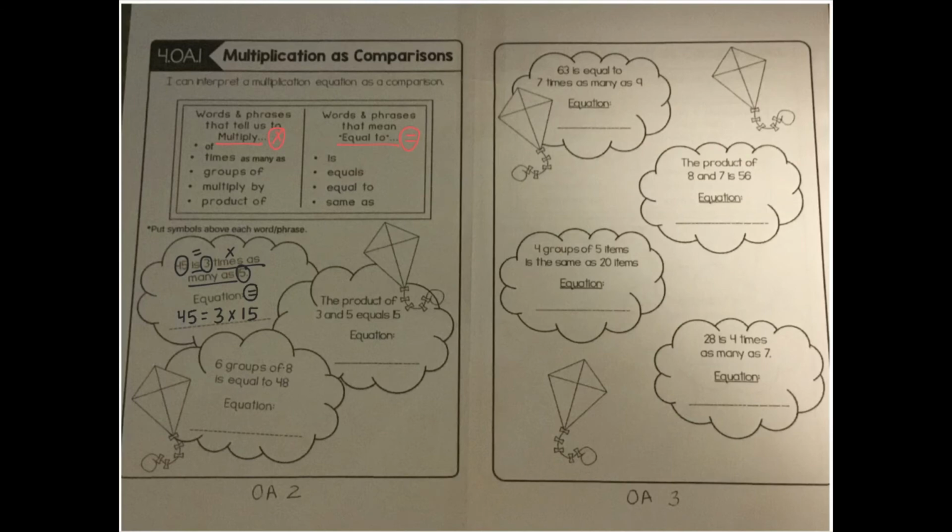Try the next one. The product of 3 and 5 equals 15. Product means we are going to multiply. We have 3, we have 5, we have equals, which means equal sign, and we have 15. So the product of means multiply, so 3 times 5 equals 15. It said we needed an equation, so we needed an equal sign, and we have one.